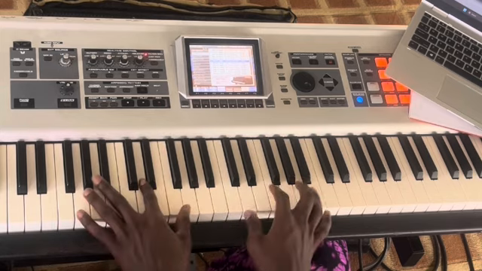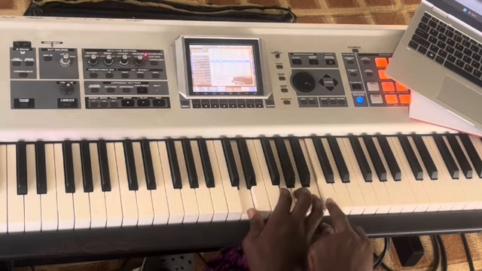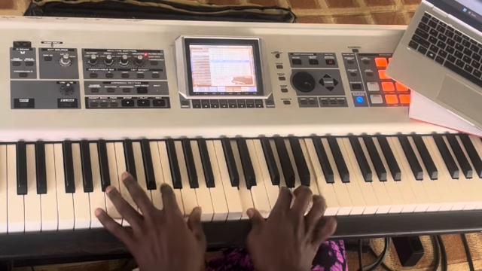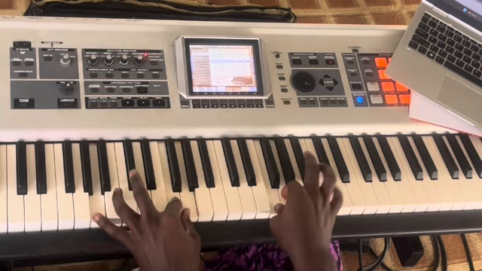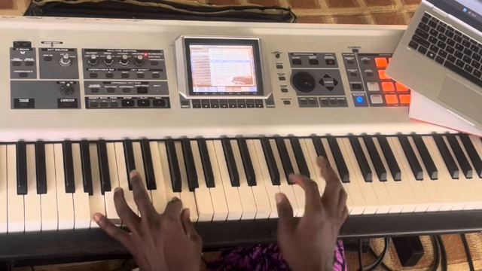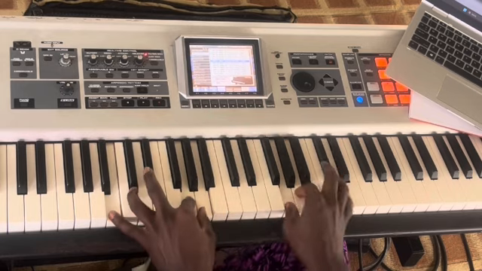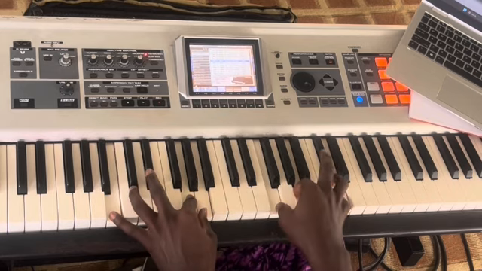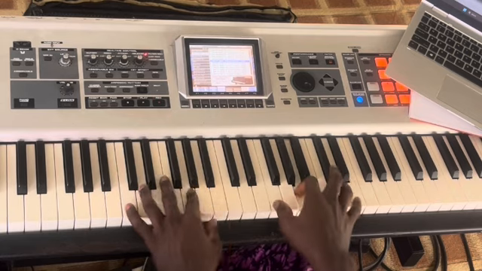The 5 is G. My melody. Now the 6 is A minor. My melody. Now the 7th is B. My melody. Then back to my 1. My melody is.